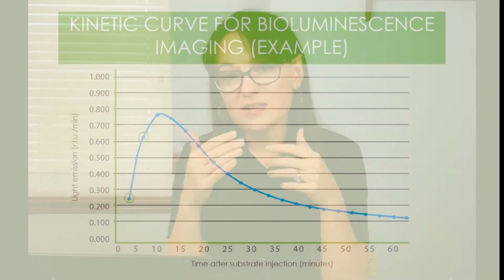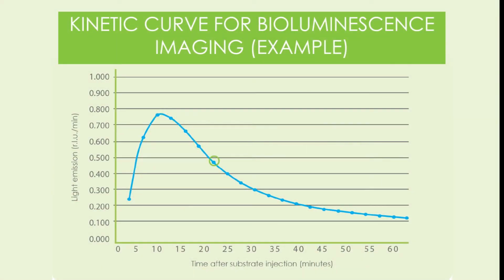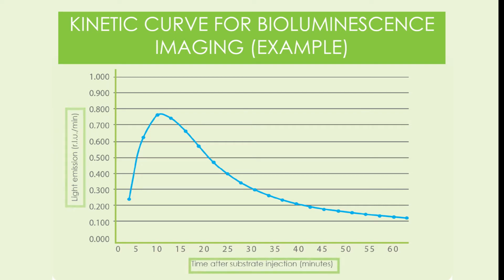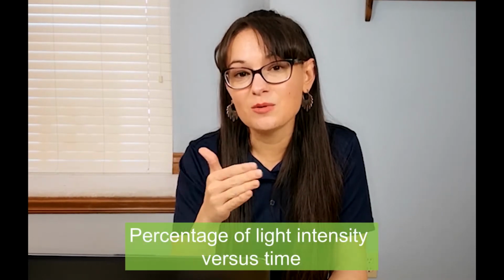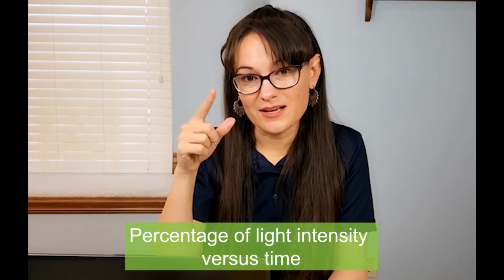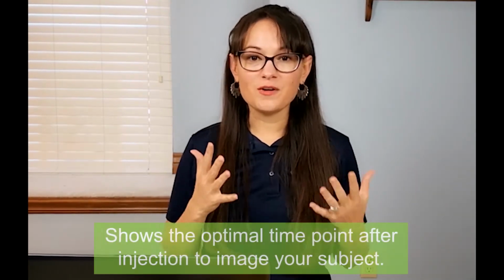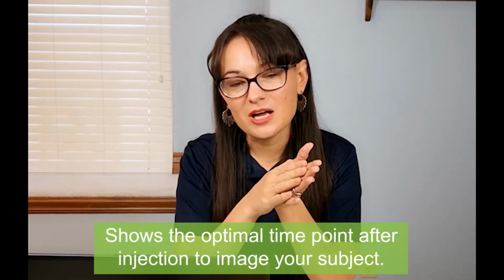When doing imaging, the curve is generated by taking a series of measurements that measure signal intensity, and it occurs over multiple time points, plotting that intensity in relation to time after injection. Results from your series of images will be plotted where relative light units will be represented on the y-axis and time after substrate injection is represented on the x-axis. Some imaging acquisition programs will plot the kinetics based on percentage of light intensity versus time rather than the relative light units on that y-axis. But ultimately, the kinetic curve provides a way for you to identify the most optimal time to image your subject.